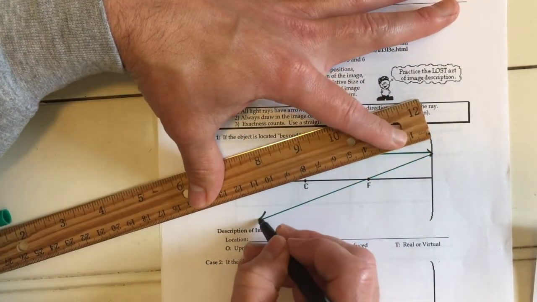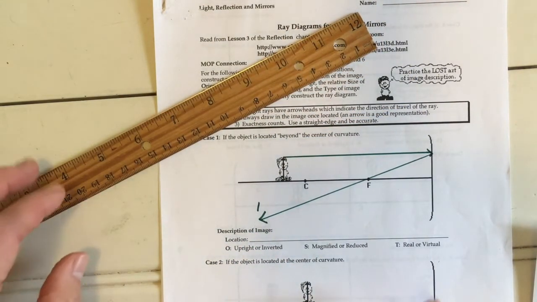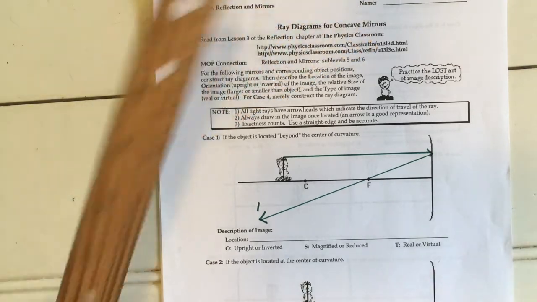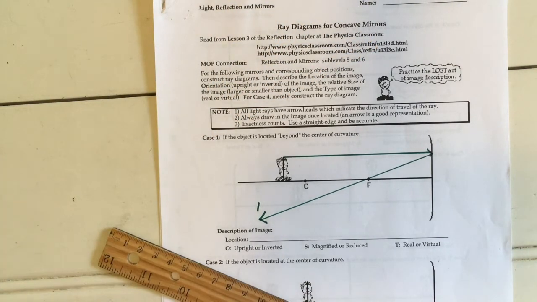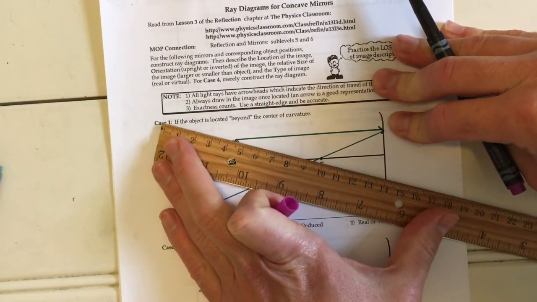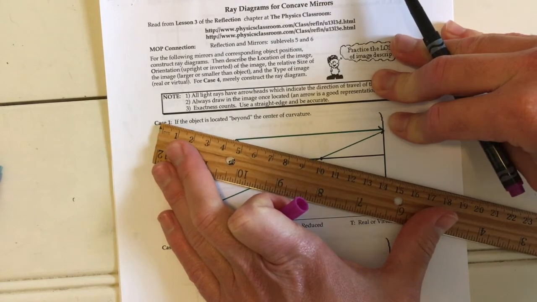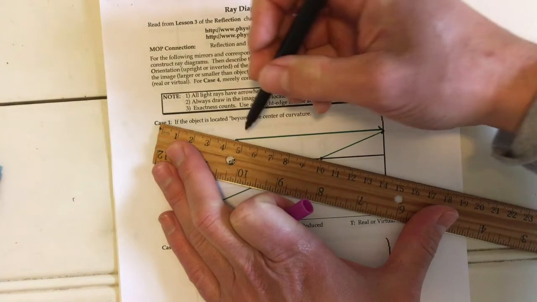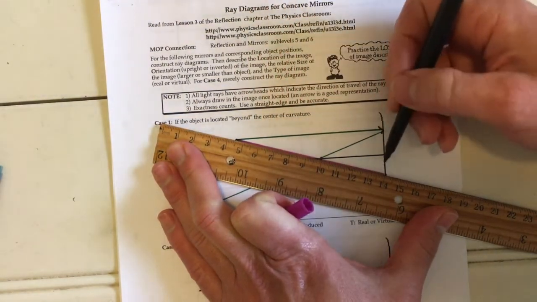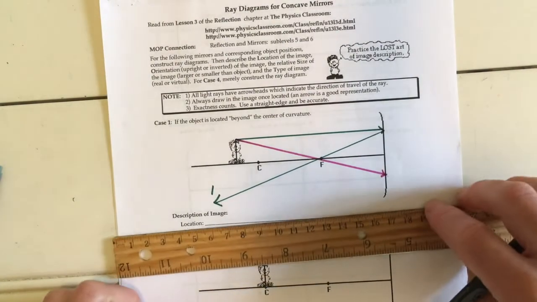Okay, so there's ray 1, or rule 1, right? Straight then through F. All right, good. Rule 2 says through F then straight. So I'm going to grab a different marker just because I want to make this as clear for you as possible. So I'm going to go through F, hit the mirror, right? And that's important. You have to hit the mirror to reflect. And it kind of goes without saying, right? All right, hit the mirror, and then reflect straight back.